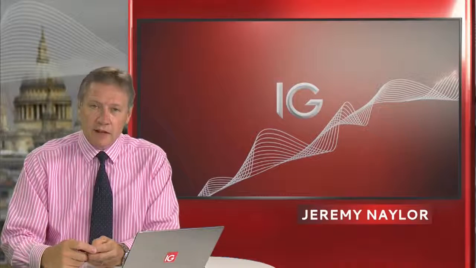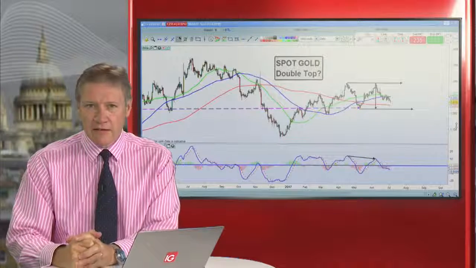I want to take a look at the daily chart of spot gold, as it's setting itself up neatly for a double top formation. But of course, double top is an often used phrase and it's often misused, and there can be a number of other factors that it might actually develop into.